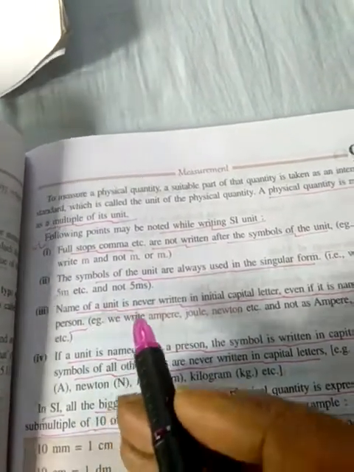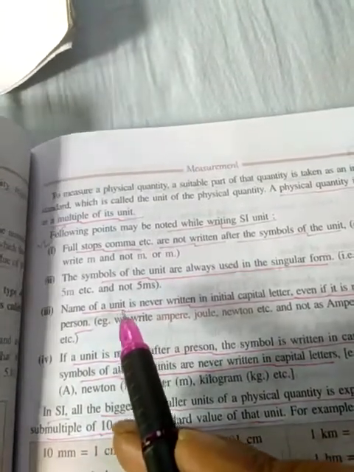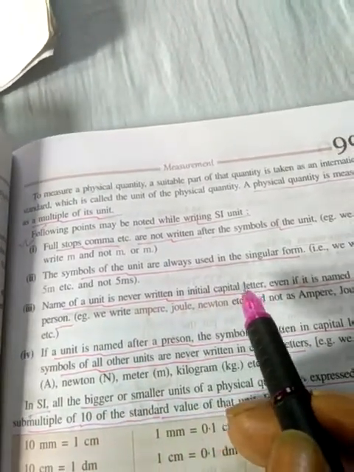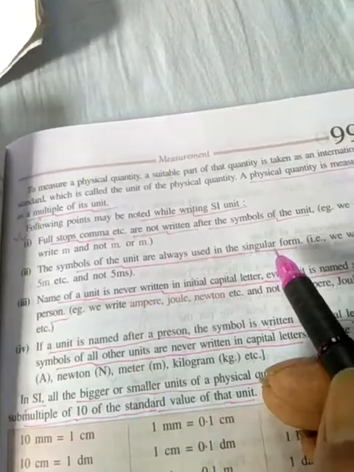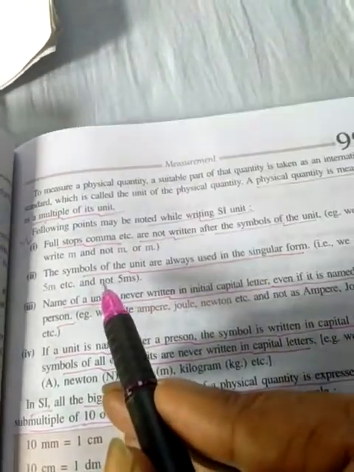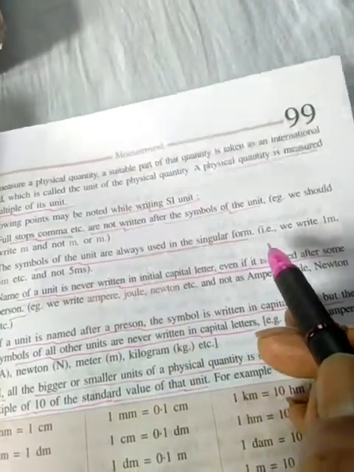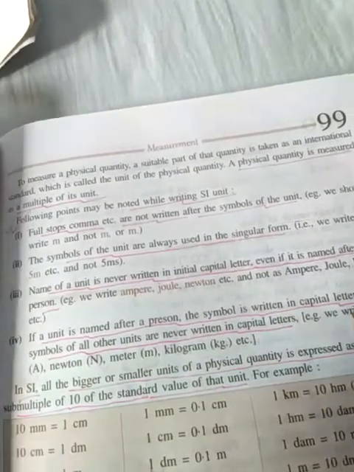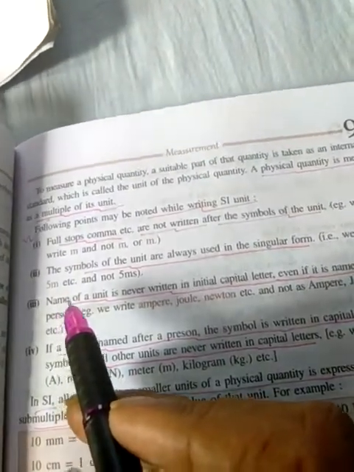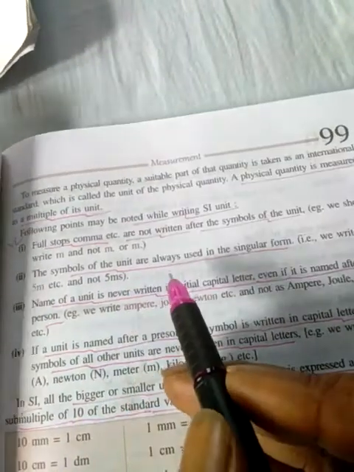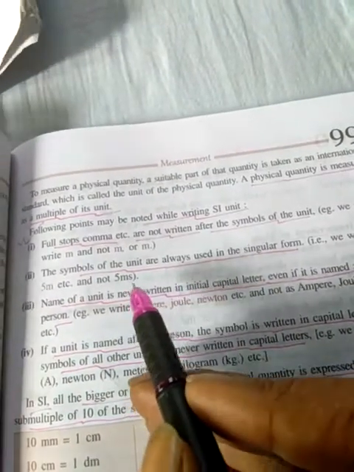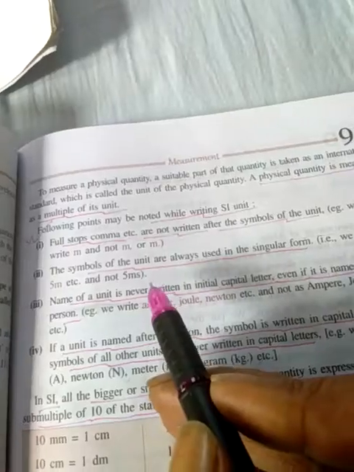Clear? The second important thing is that symbols of units are always used in singular form, not plural form. Once again I am repeating, symbols of units are always used in singular form. For example, 1 m, 5 m are all right, but not 5 ms or 5 cms. Clear? Because 5 meters or 5 centimeters are plural forms.